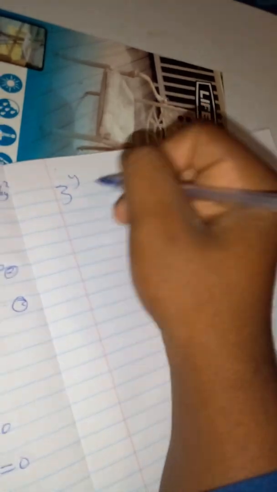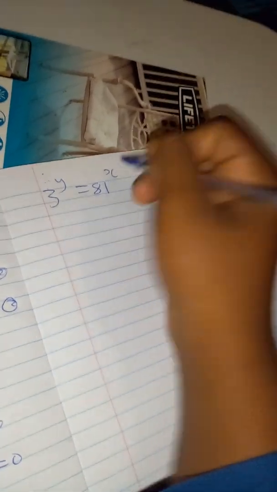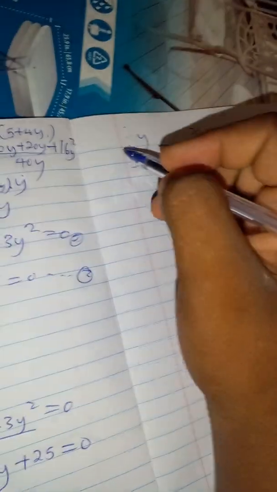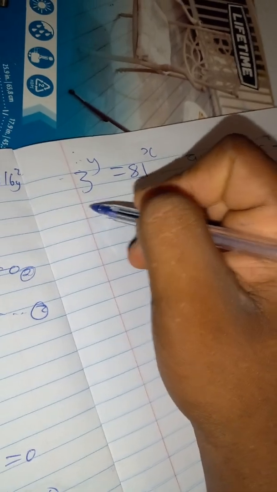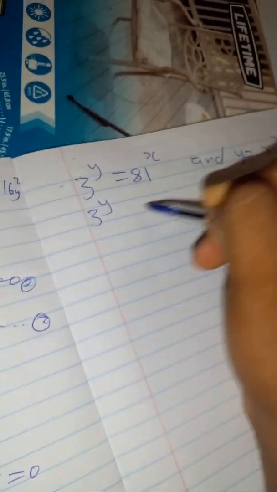It is saying 3 to the power of y equals 81x, and y equals x squared minus 6x plus 9. I told you to check your two equations and don't forget that you are solving for x and y. With exponents, I am going to send another video tomorrow about exponents. With exponents, you must make sure that you make the same bases. So you are going to say 3 to the power of y equals, let's check the simpler value for 81.